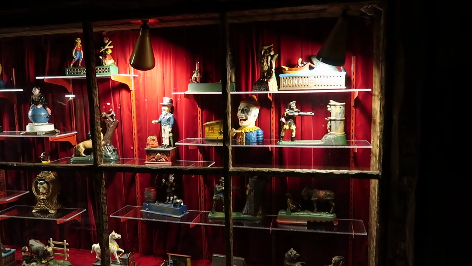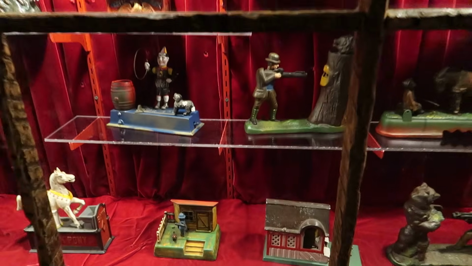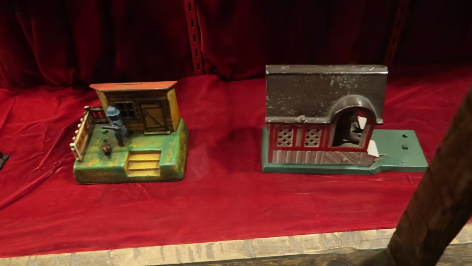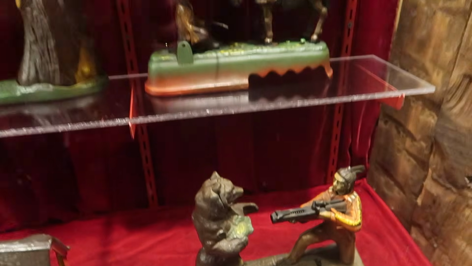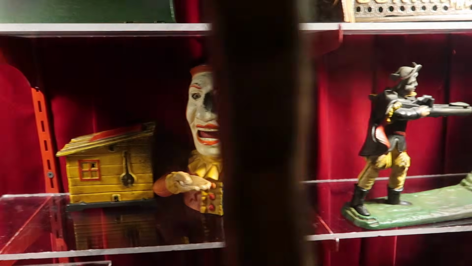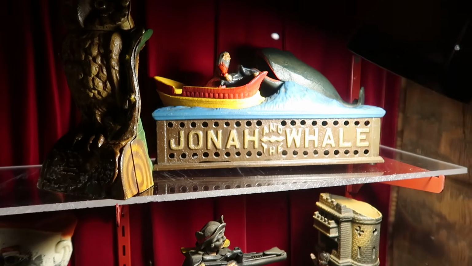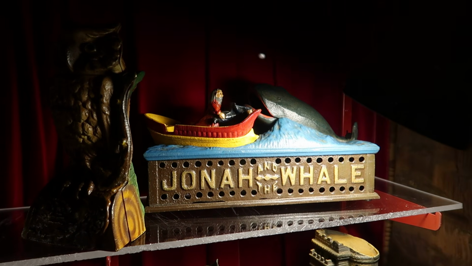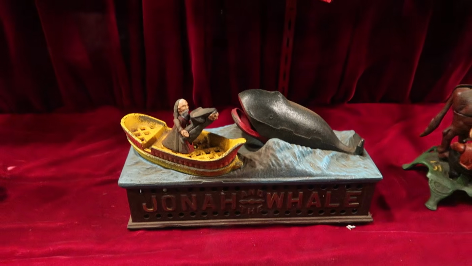Of course, as we travel through the House on the Rock, you'll notice a lot of different collections. You can see the banks there. It's a Native American shooting a bear. A soldier shooting a castle. A clown that eats money. And then there's Jonah and the whale. And there's another Jonah and the whale bank. I guess those were popular.